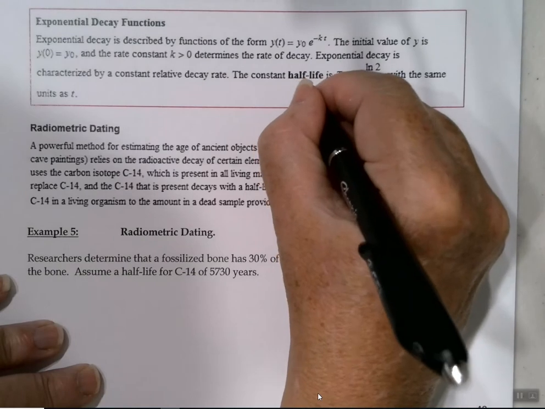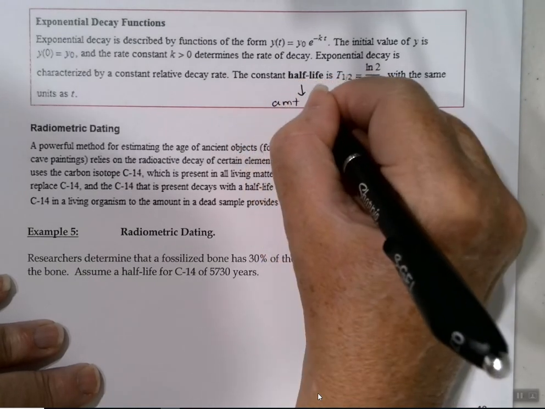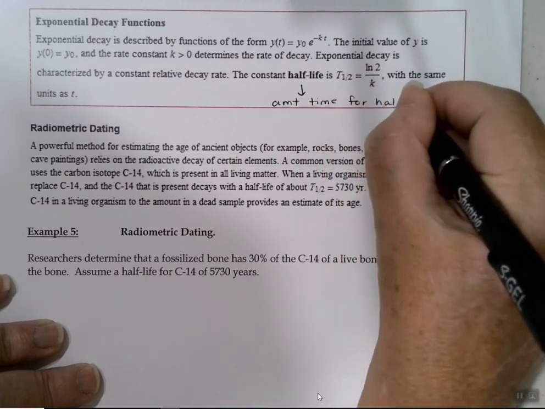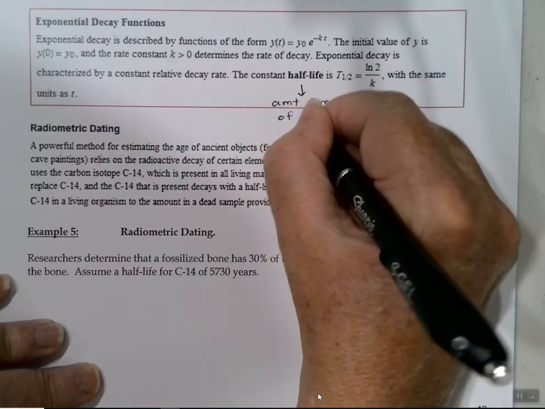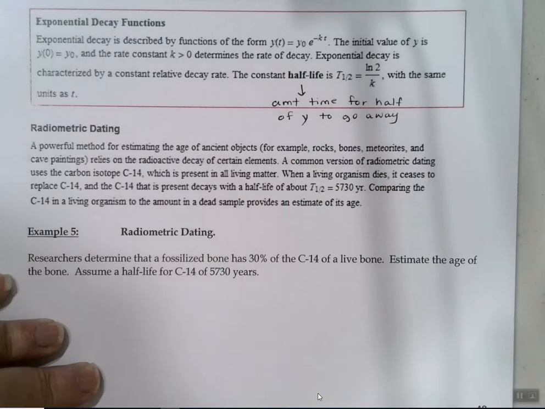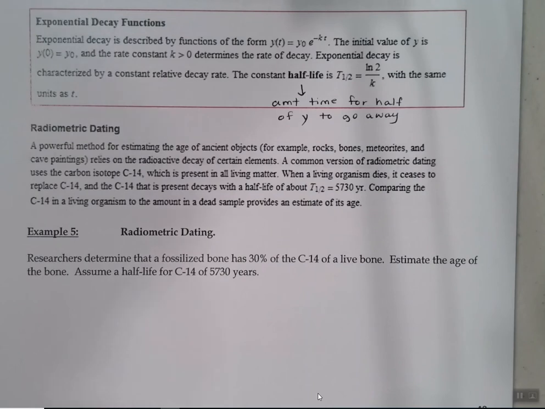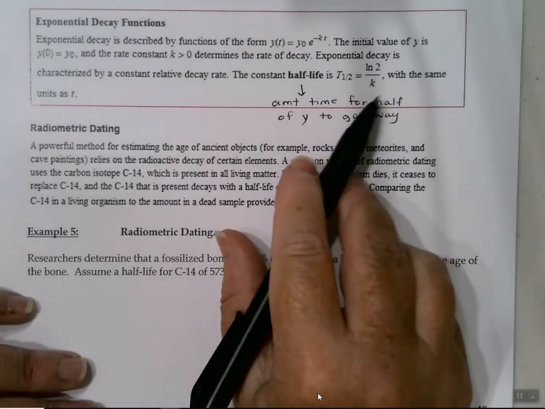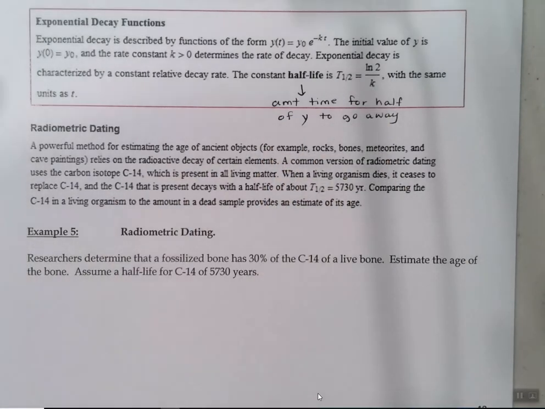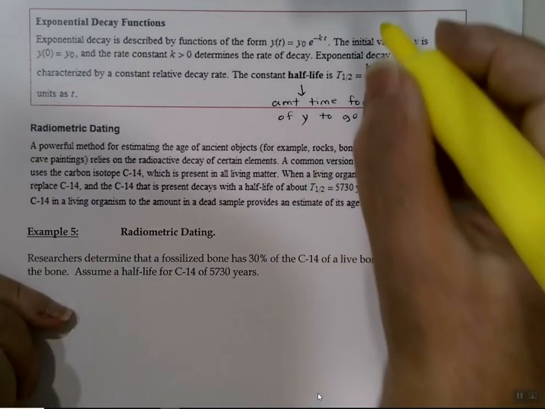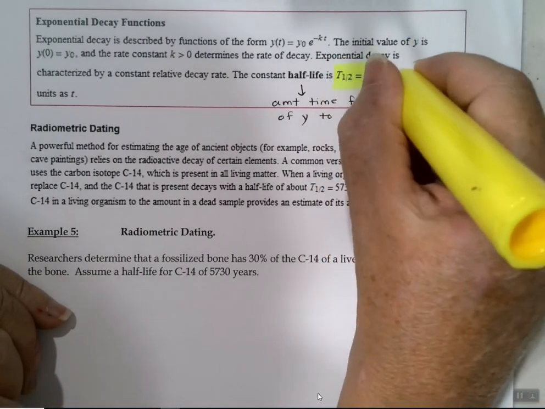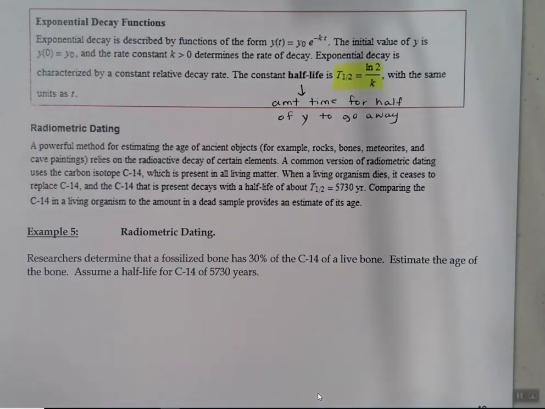So the amount of time for half of y to go away, the total amount gets cut in half. The half-life is related to the decay constant by this equation. This is a really helpful one. We're going to use it a lot. T sub 1/2 is our half-life, and that's equal to the natural log of 2 divided by k.